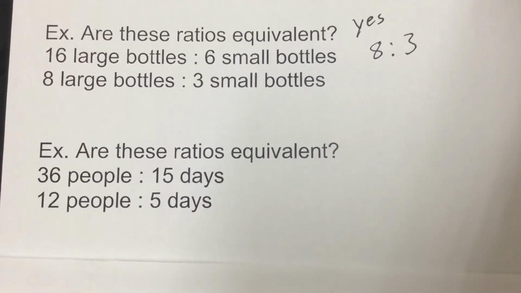On to the next one. So, are these ratios equivalent? 36 to 15 as 12 is to 5. Well, 36 and 15. Not even, so I can't divide them by 2. But they both can be divisible by 3. 3 and 6 is 9, which is divisible by 3, and 1 and 5 is 6, also divisible by 3. So we can divide them both by 3.